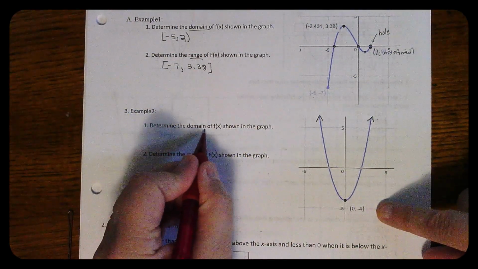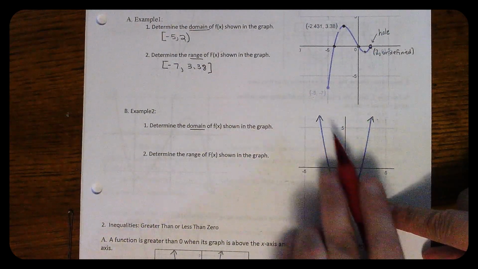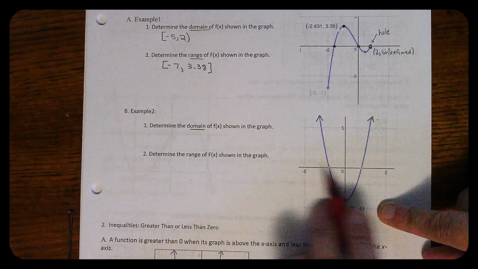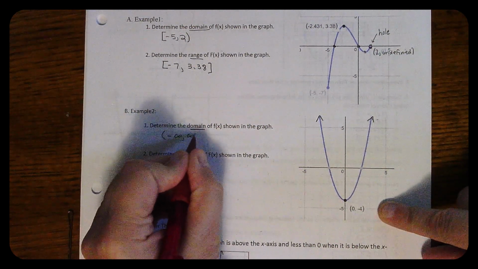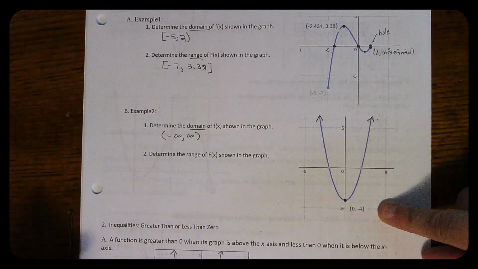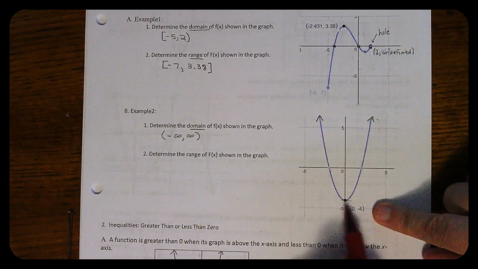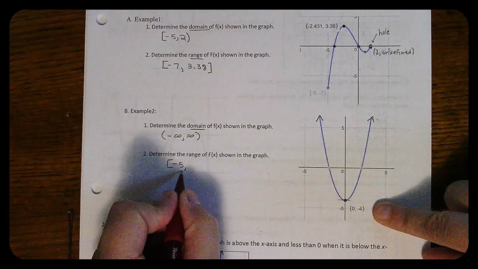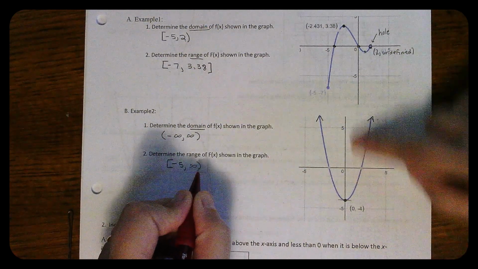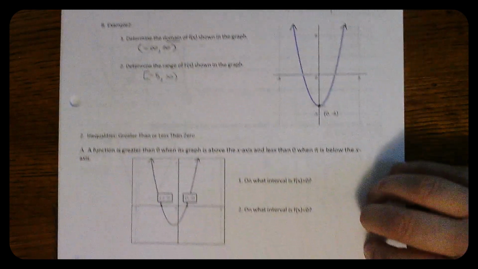The domain is the set of x coordinates, and this is going up in a diagonal direction, which means it's gonna collect more and more x values to the left and the right. So this domain is all real numbers, or -infinity to infinity. There is a restriction on the range because there is a lowest y value. So the range of this parabola is from -5 up to infinity. So that's review. All right, now let's do something new.